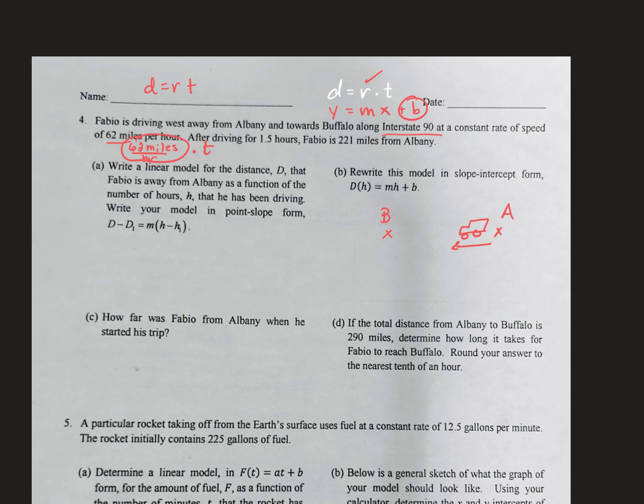As they're driving along, we can predict how far they've gone. We know they're going 62 miles per hour, so miles per 1 hour, and if we take it times t, however long they've been going, that gives us the distance they've traveled. Now they've given us some information.